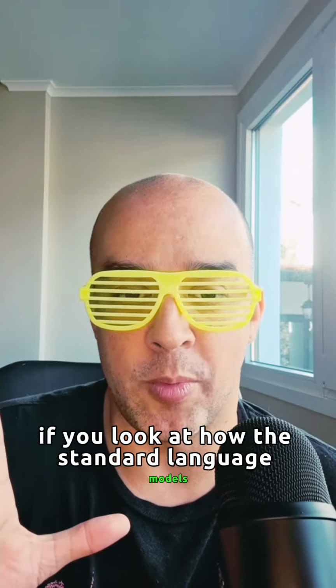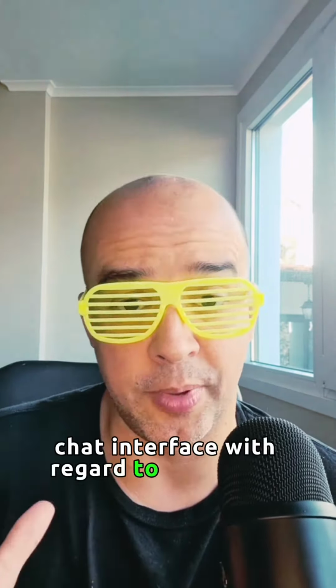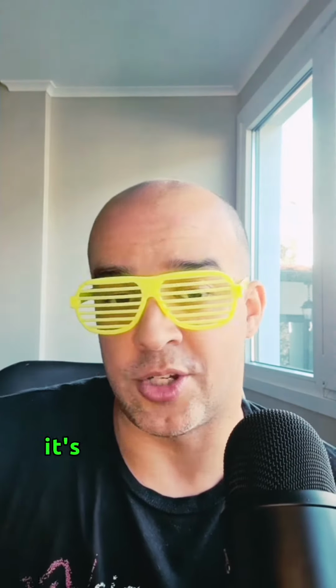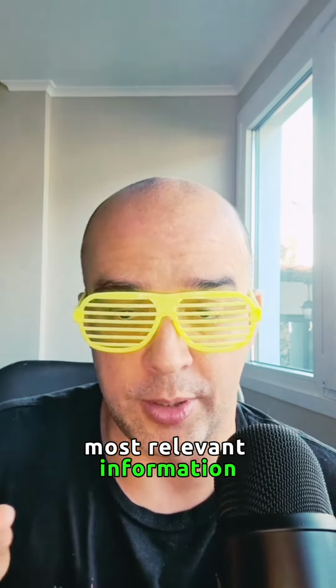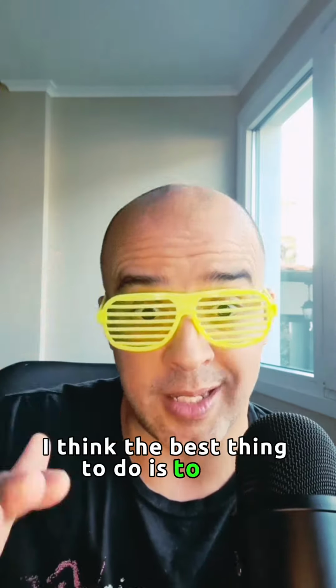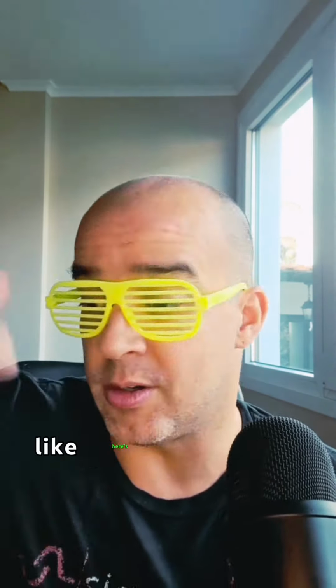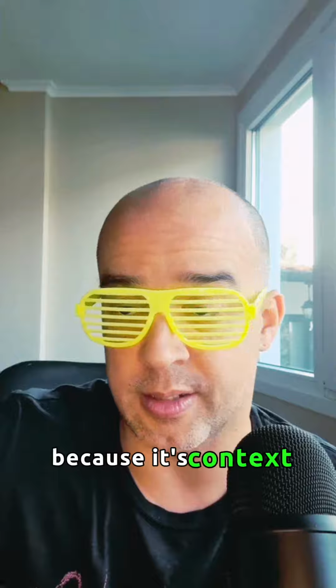If you look at how the standard language models actually treat the chat interface with regard to prompting, if it loses context because it's too long, it's just going to go for the most recent, most relevant information. So with that in mind, I think the best thing to do is to give the large language model its context first. Like, here's all the data that I need you to have because it's context. And then prompt it.